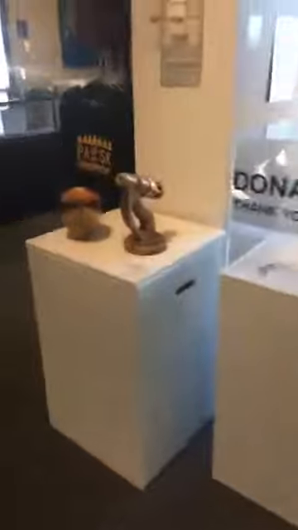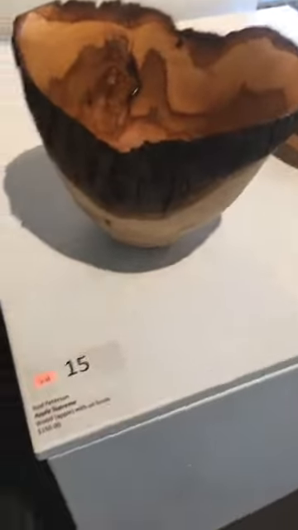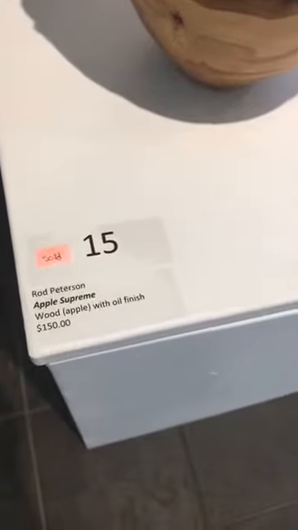As we look at other materials for sculpture in the front gallery, again here we have more works in wood. And Rod Peterson here with Apple Supreme.